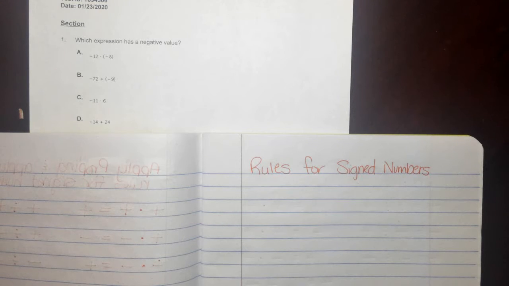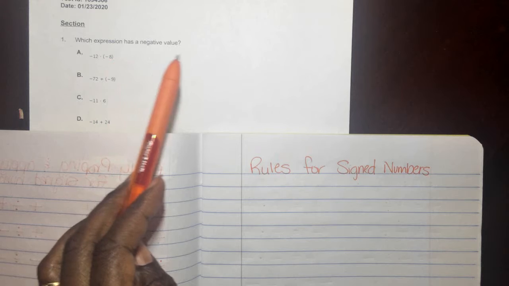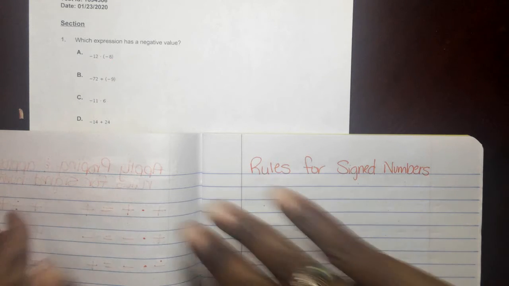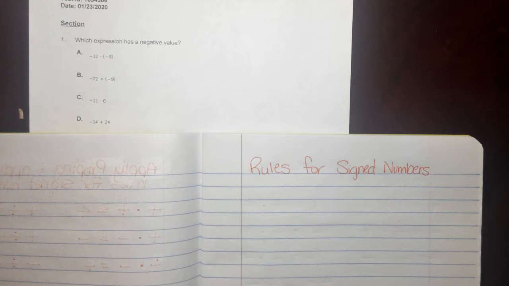All right, we are going to work on rules for signed numbers. And so our question asks us which expression has a negative value. So we have to look at all four of them, but we have to remember the rules about signed numbers.